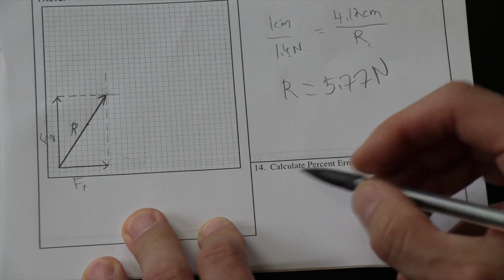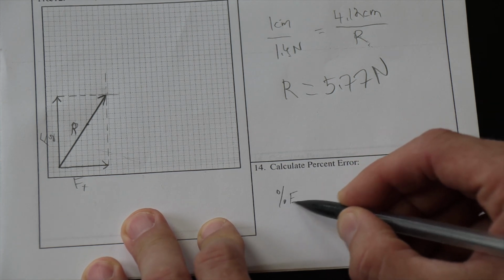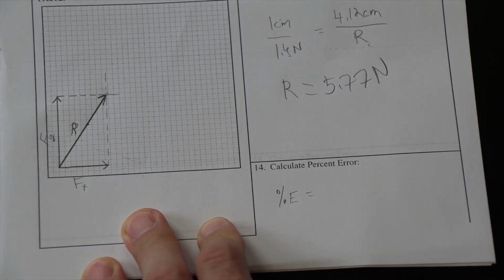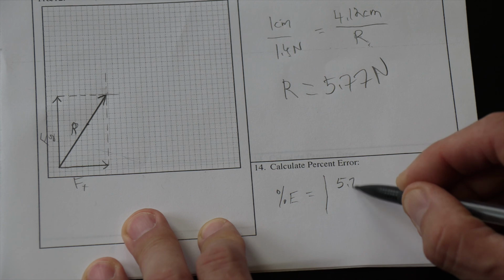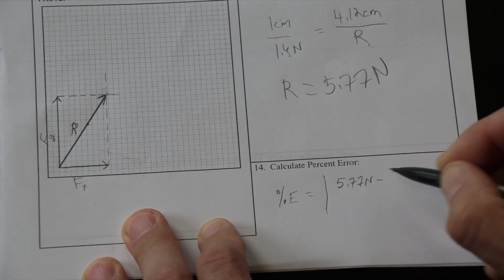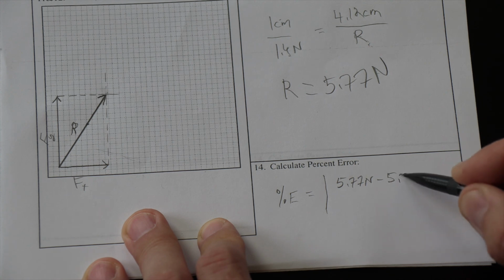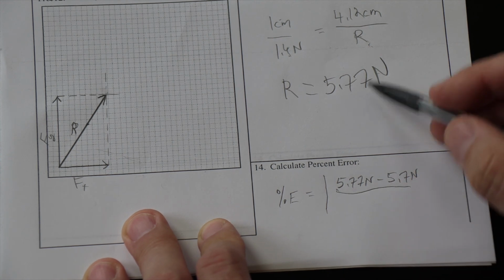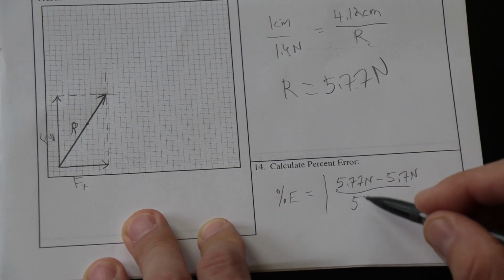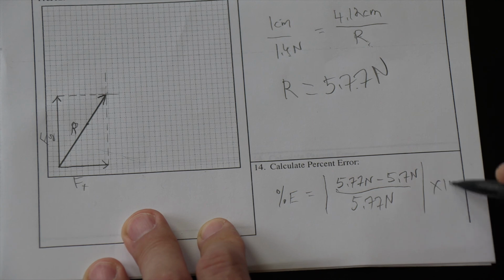Here you don't have to do a formula because I didn't leave much space. So maybe I'll just write percent error. It is the absolute value of the accepted value minus the measured value, the spring scale value, 5.7 newtons, all over the accepted value right here, the 5.77, times 100%.